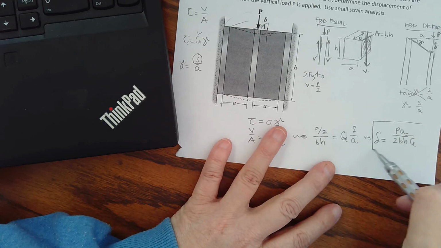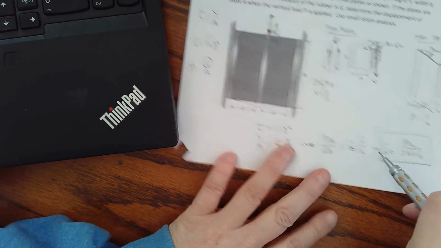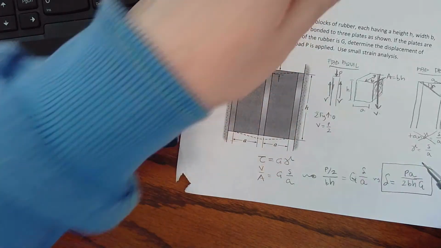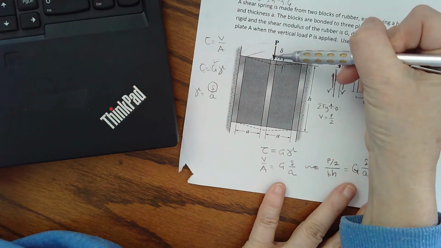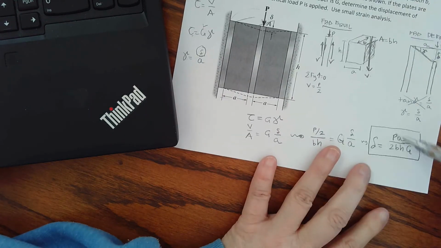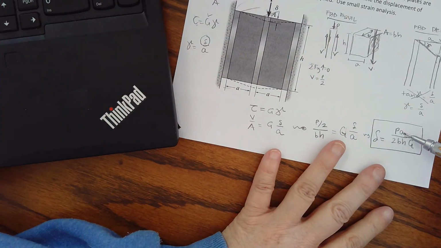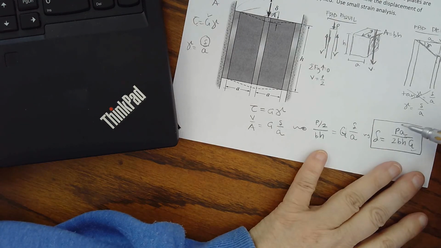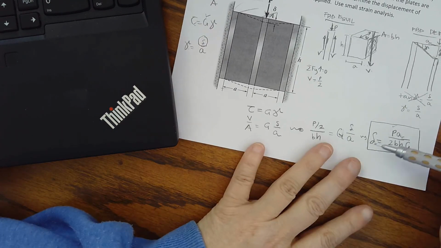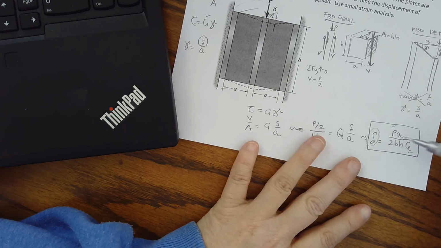So we have an equation now that relates the amount of deformation, the amount of delta that took place, with that perpendicular load P. It's delta equals P times a divided by 2BHG. So if you know the material and you know the force P and you need to limit this value, you now have variables that you can play with.